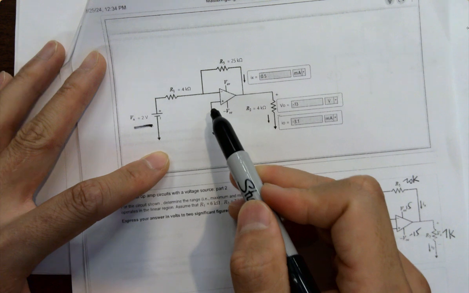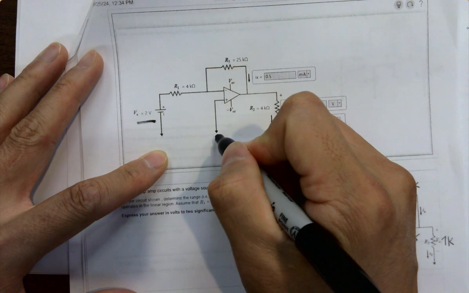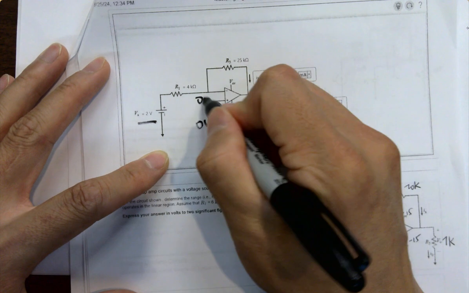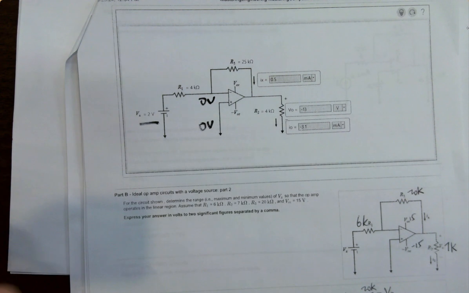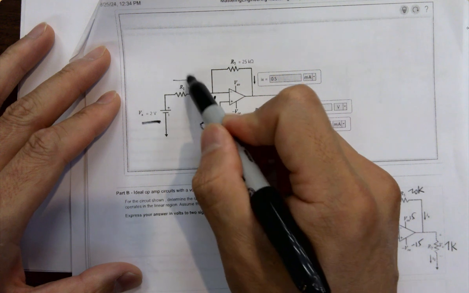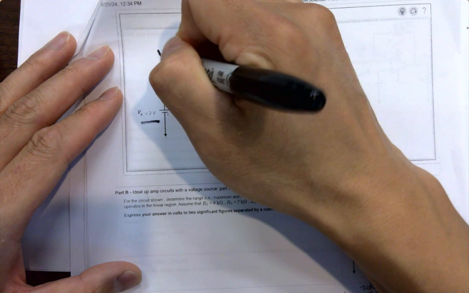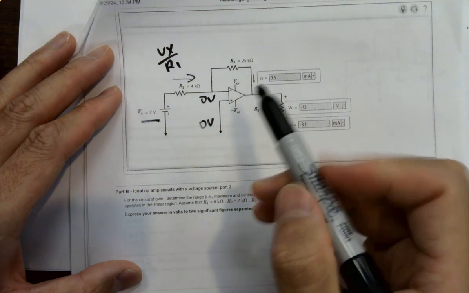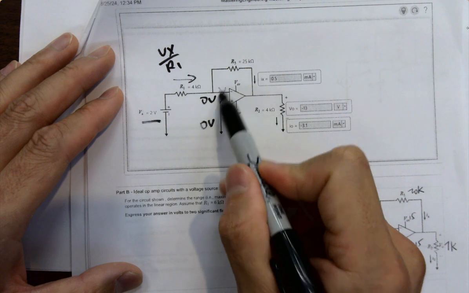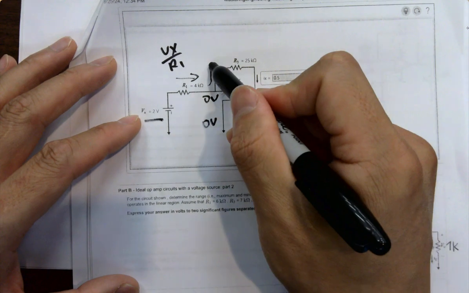Do you have a negative feedback? Yes. Are they equal? Yes. What is the voltage here? Right? What's the voltage here? 0. Yeah. So 2 volts, 0 volts, what's the current here? Vx over R1, right? And given that the internal resistance of the op amp is huge, there's no current flowing into the op amp. So it's going to go up and go that way.